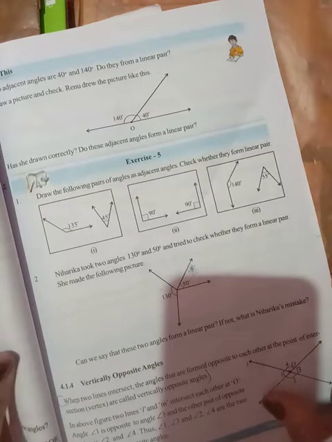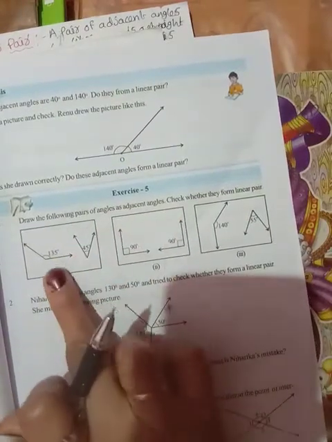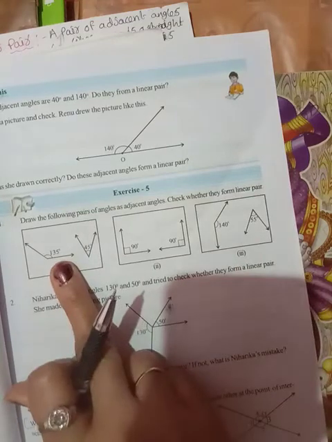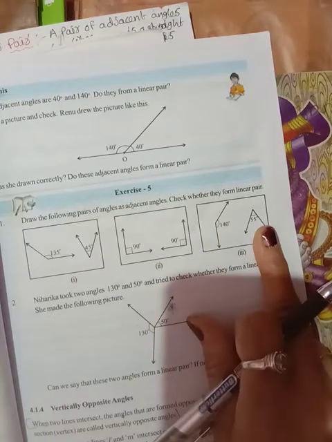Draw the following pairs of angles as adjacent angles. Check whether they form a linear pair. First figure: draw the following pairs of angles. Here it is, the first one, second and third figures. You can observe the first angle is 135. Here it is 45, and 90 and 140, 55.